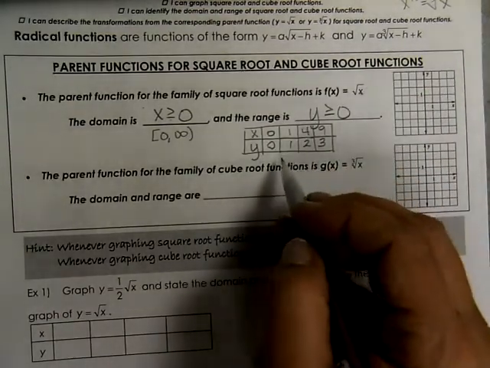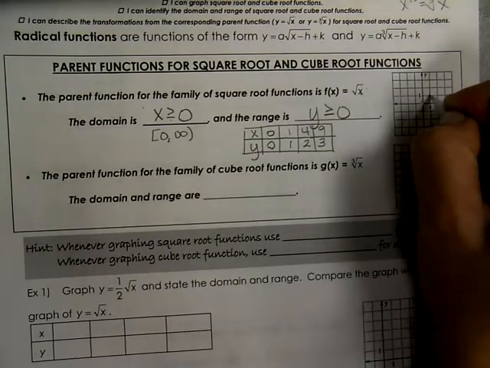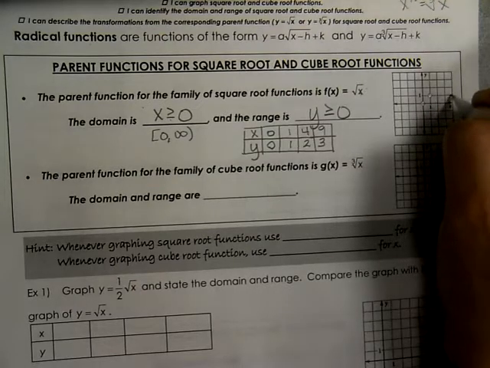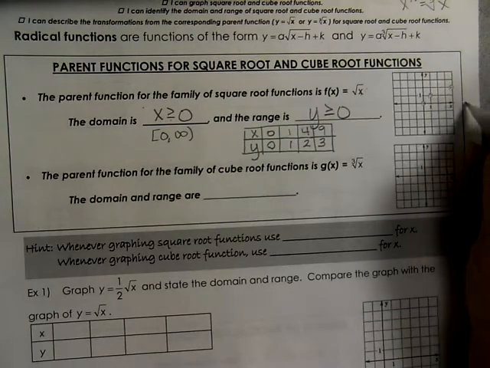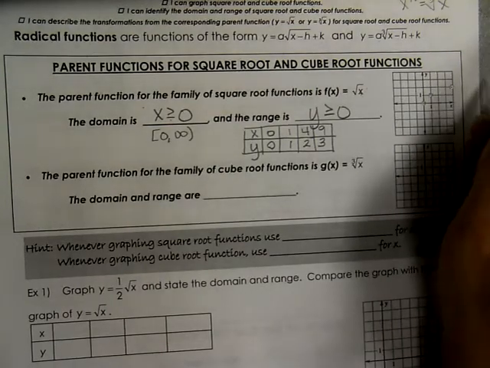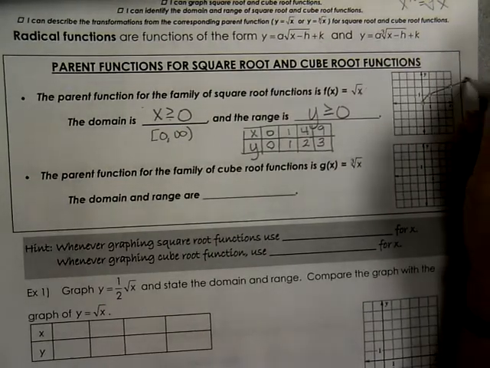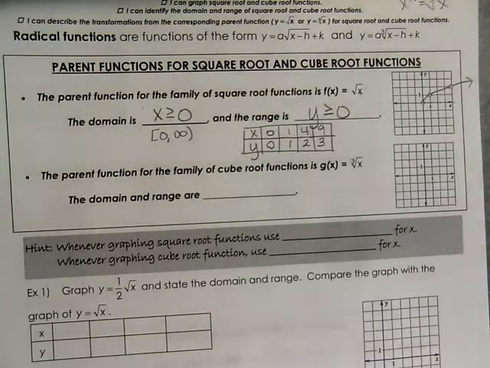So if we plot those points, let's see what that looks like. 0, 0, 1, 1, 4, 2, and then for 9, 3 would be off my paper, would be over here. And again, we don't put arrows on both sides, because remember, we couldn't take the square root of anything here. So that's what our square root function looks like.